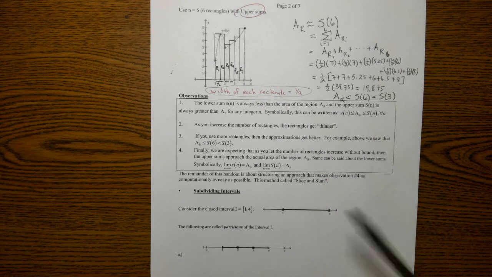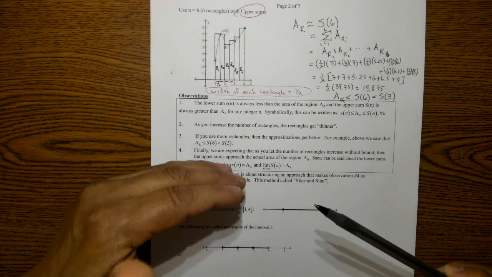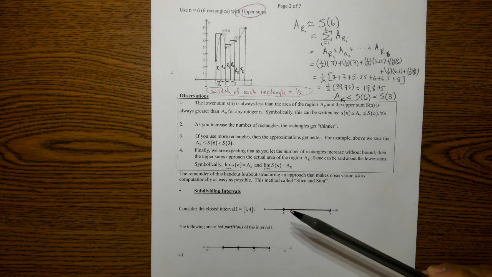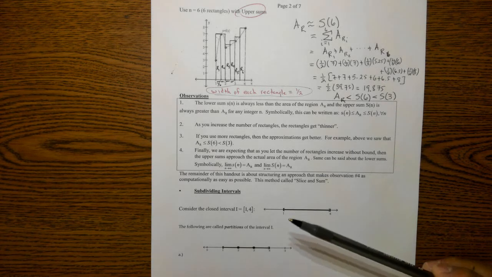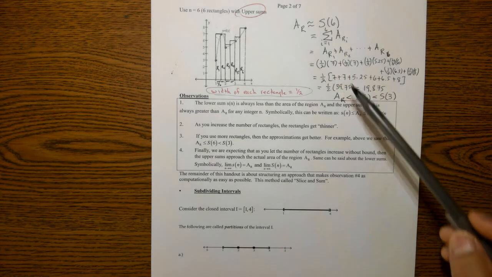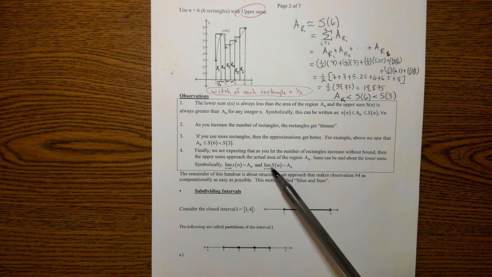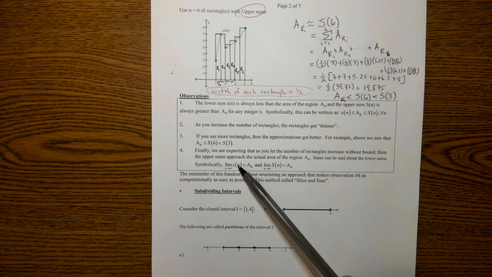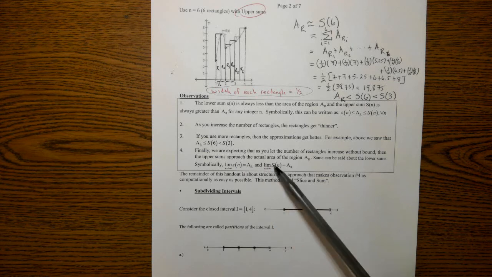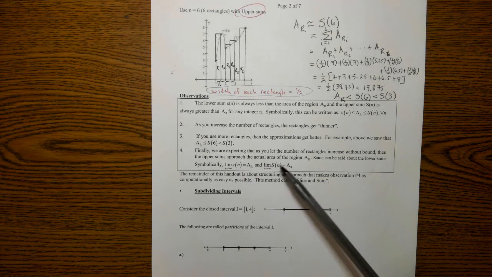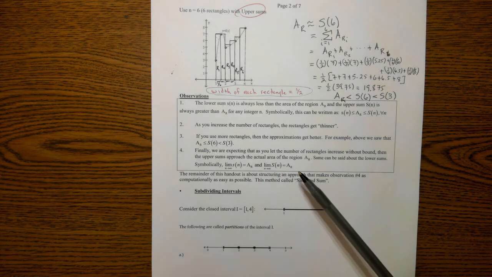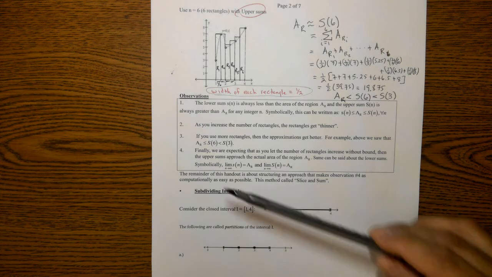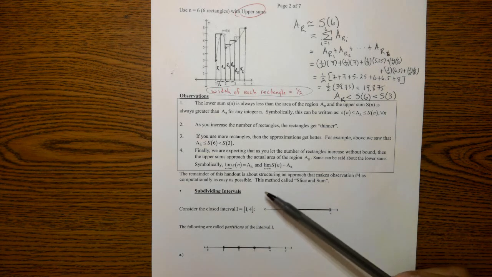Okay, you can see right here, more rectangles and the approximations get better because the rectangles are getting thinner and thinner. So from here on out, the rest of the handout is just trying to make the computation of capital S sub n, or little s sub n, as easy as possible so that we can perform these limits to get the area of the region. That's what the rest of the handout is about.